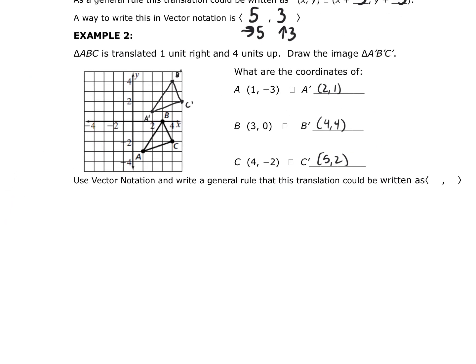So, using vector notation, we can write a general rule for this translation. Because we know that going 1 to the right is positive, so that is 1 as the x movement. And since going 4 units up is positive as well, that is a positive 4. So that would be how we write that rule in vector notation.